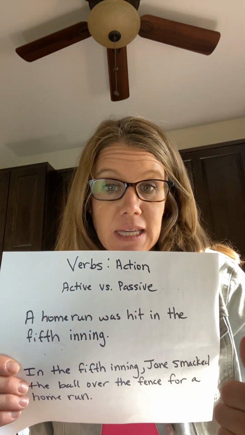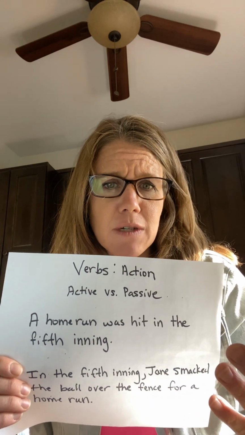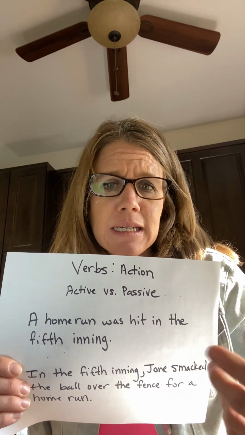A home run was hit in the 5th inning. Well, that tells you what happens, but it's not very interesting. This sentence is in the passive voice because it doesn't have someone who's doing the action. We don't know who's doing the action. We don't really have a good picture in our head of what's going on. We just know that a home run was hit somewhere.